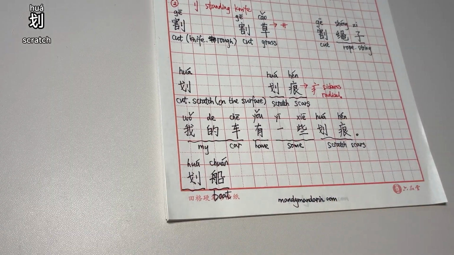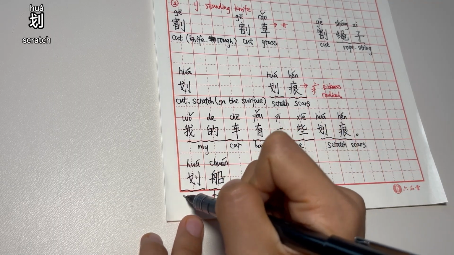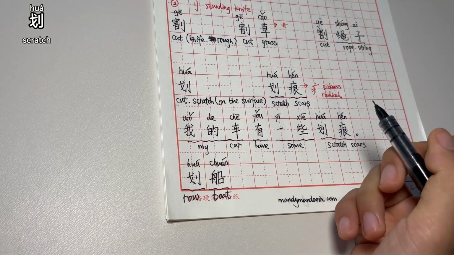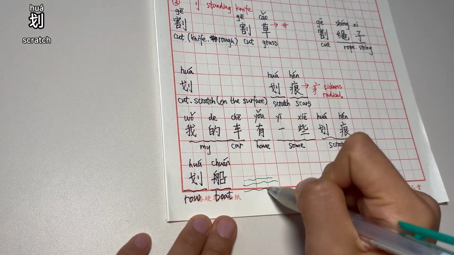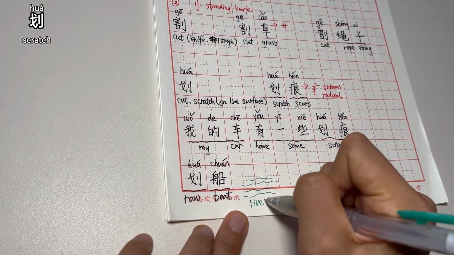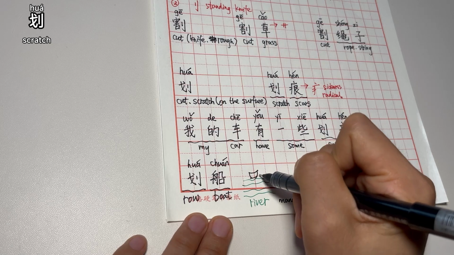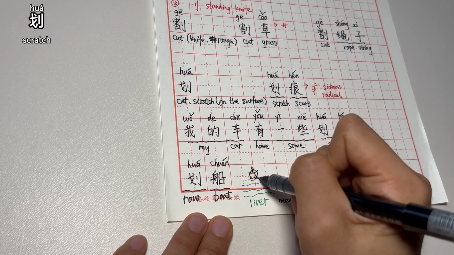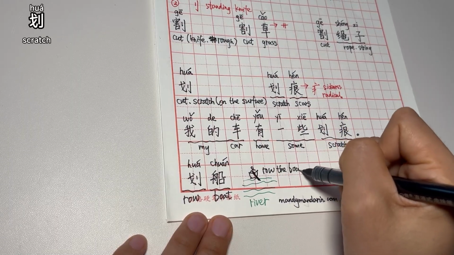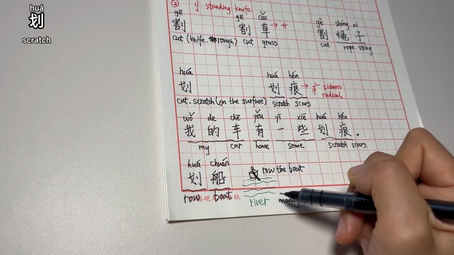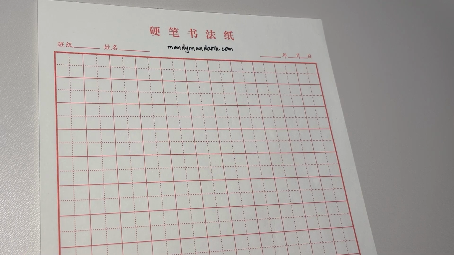Well, no. The 划 in this case could mean to row the boat. So here is the river. And now you are rowing a little boat. Row the boat on the surface of the river, right? So, yeah. Okay, let's continue.